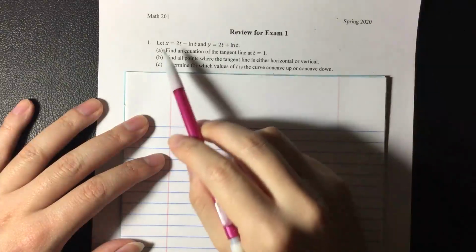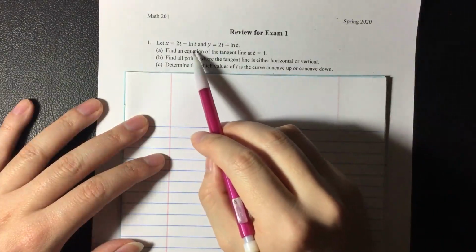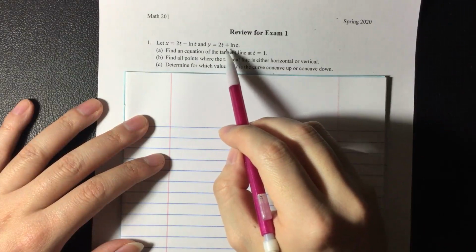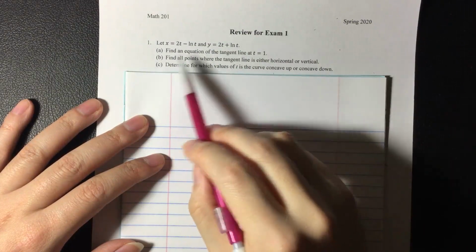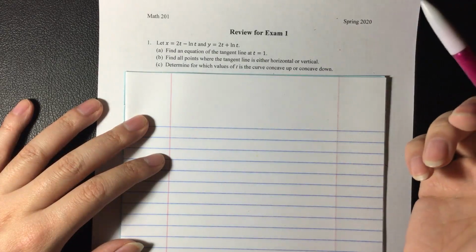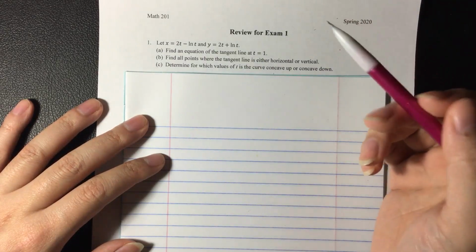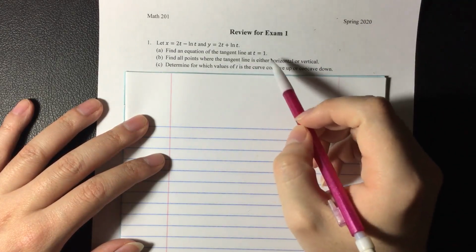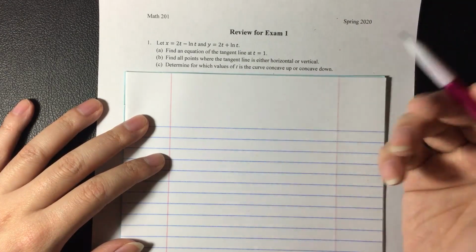Number 1: x equals 2t minus ln of t and y equals 2t plus ln of t. Find the equation of the tangent line at t equal to 1. In order to find the equation of the tangent line, we must find the point at t equal to 1 and the slope at t equal to 1.